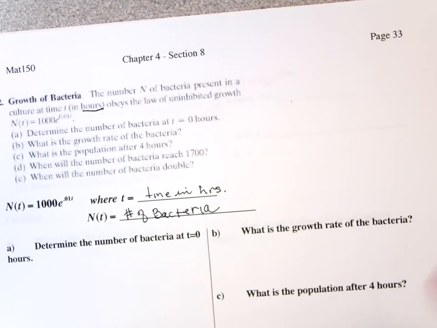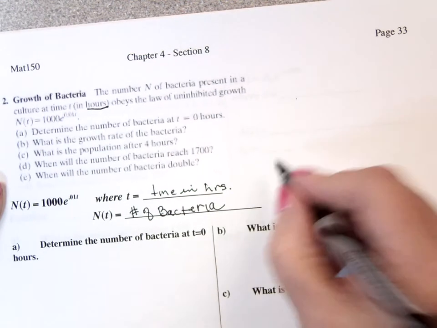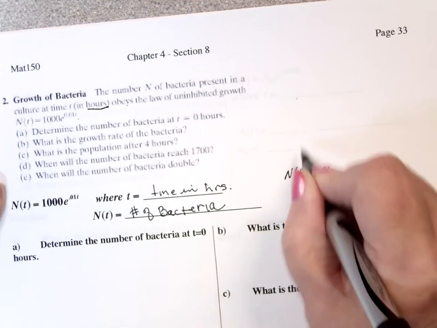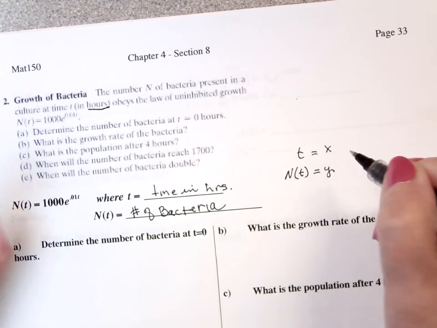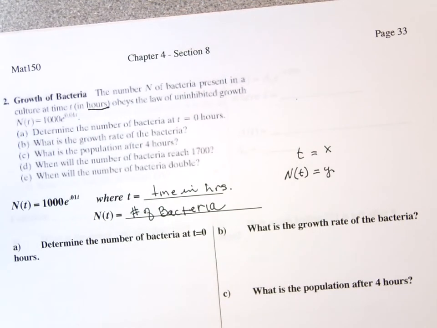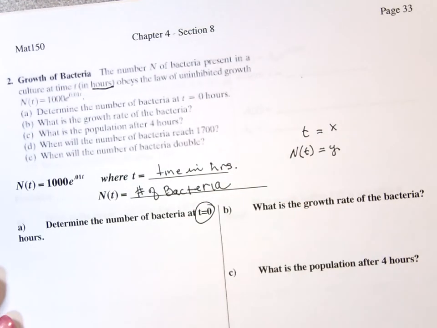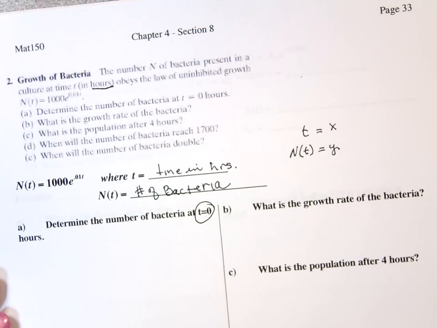And so you need to understand you have two variables. You have n of t, which is y, and then you have t, which would be the equivalent of x. If I'm using my grapher, I'd have to make all of these guys x's and y's. So that says I either put in x and get out y, or put in y and get out x. If it's the number of bacteria, that's a y value. That means I'm putting in y. If it's a time, like 4 hours, that means I'm putting that in for t, right?